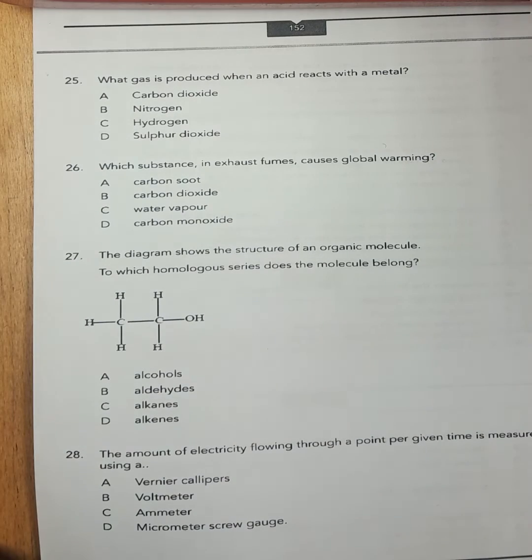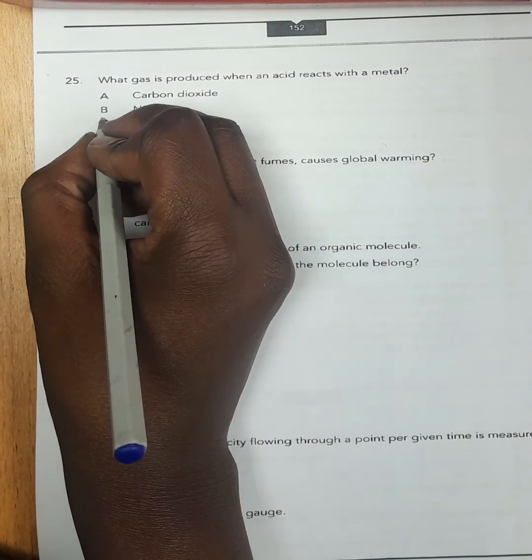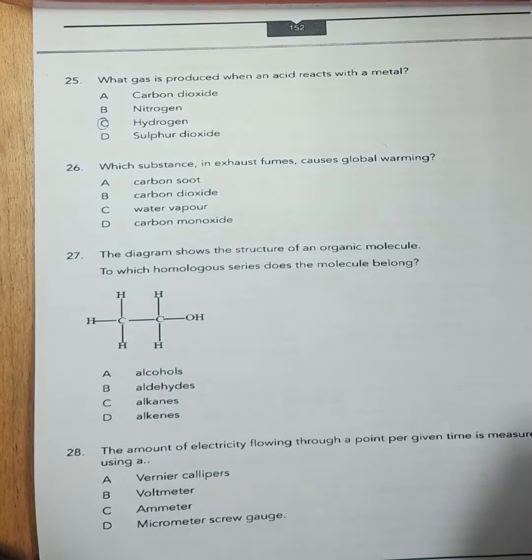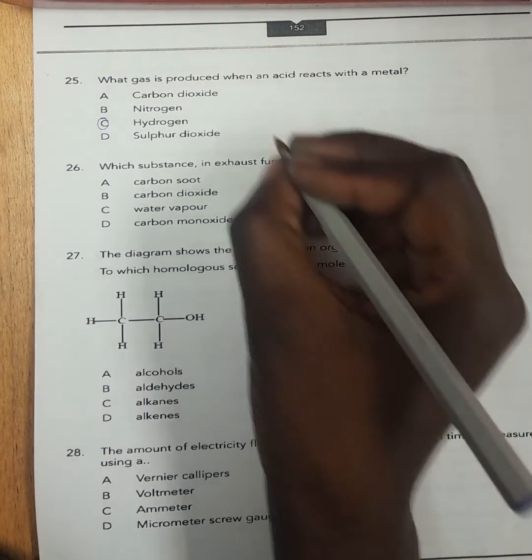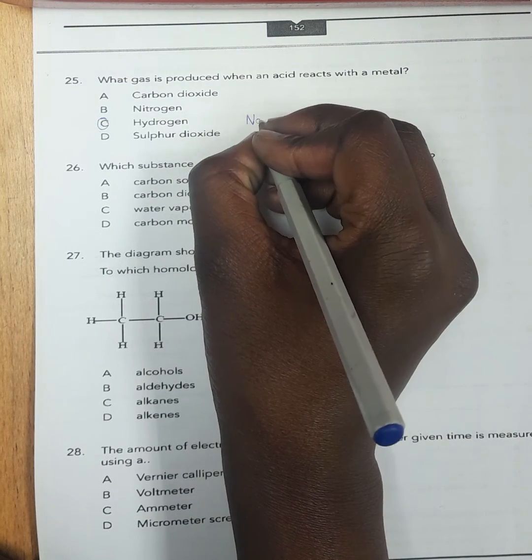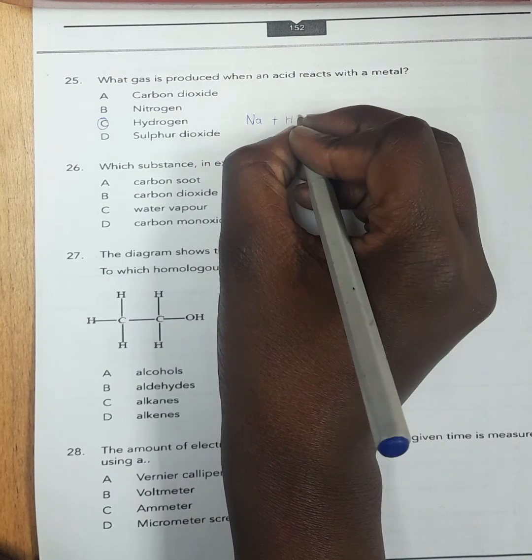Number 25, which gas is produced when an acid reacts with a metal? And the correct answer is C. When we react a metal and an acid we are going to have salt plus hydrogen. For example, let's say we react sodium plus hydrochloric acid.